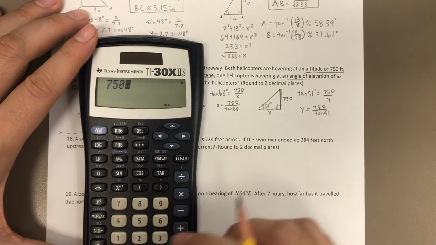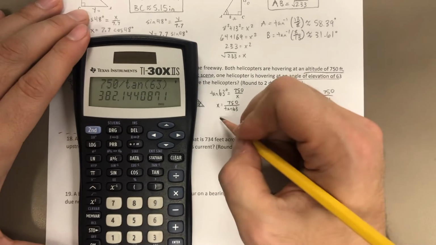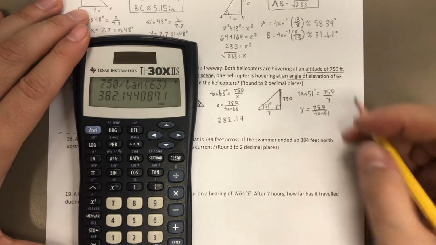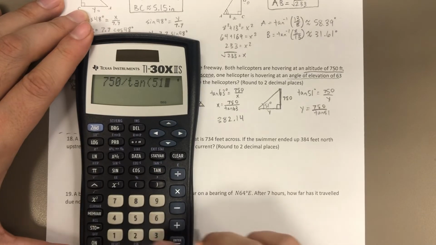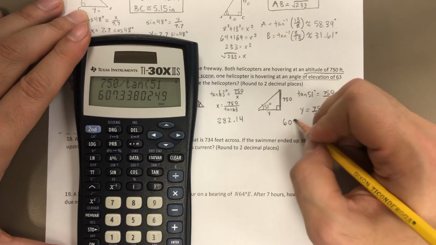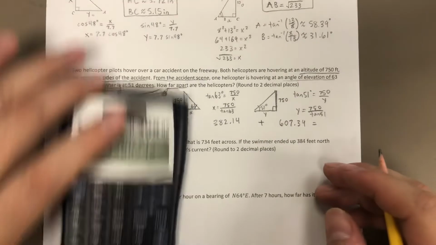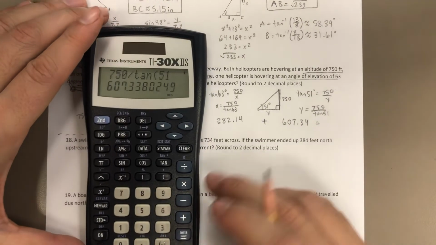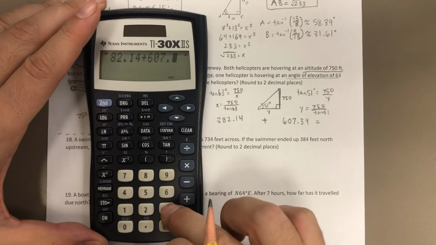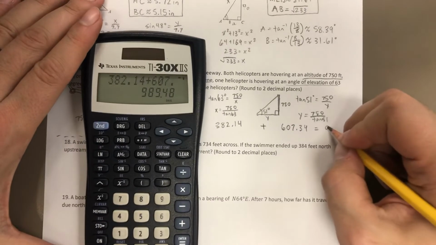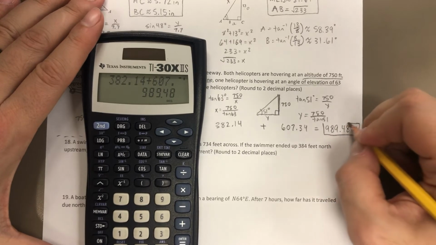So let's see here, 750 over tangent of 63. That gives me 382.14. And let's do the problem over here too. 750 over the tangent of 51. That gives me 607.34. Then I just add these two together, and that'll give me the total distance between the two helicopters. 382.14 plus 607.34, and we get approximately 989.48 feet. And there's our answer.